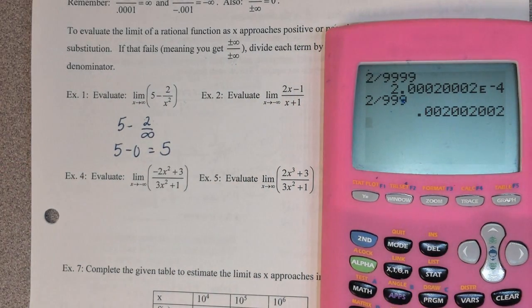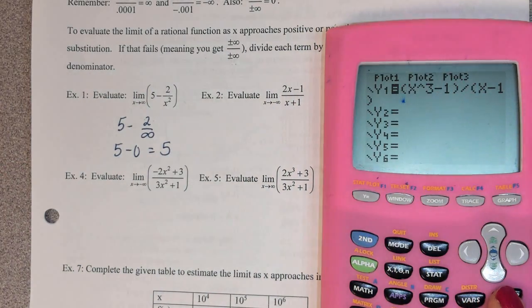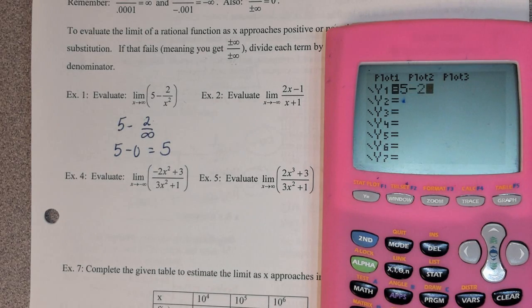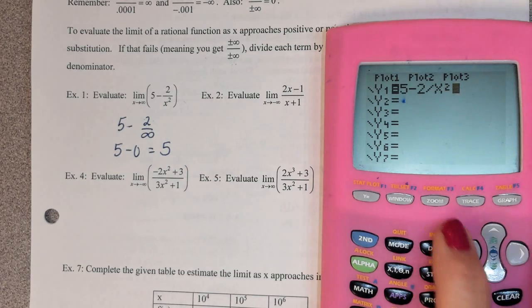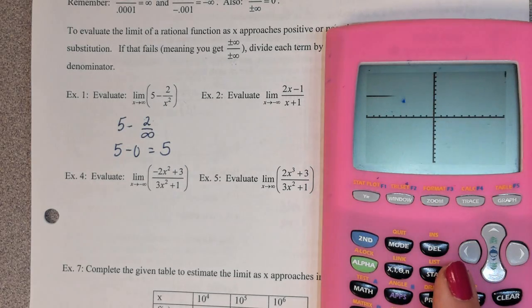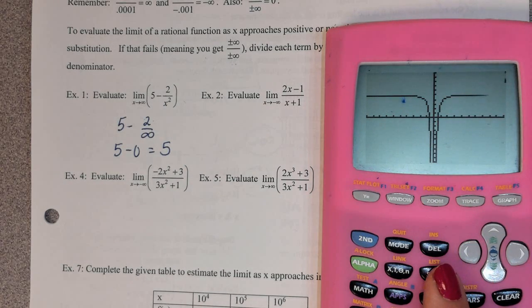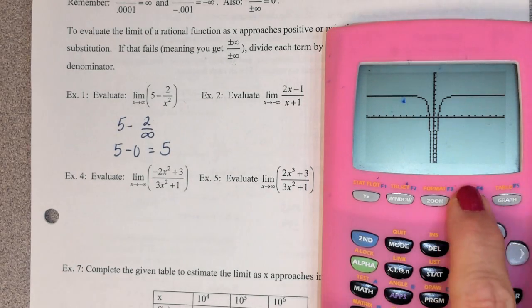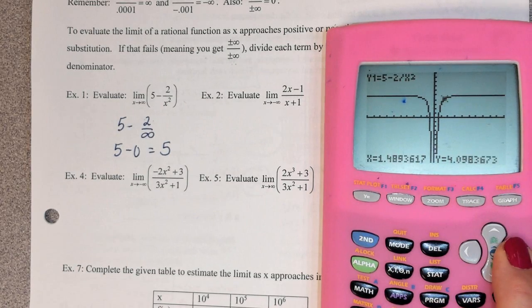So let's look at what that really means as far as a picture goes. If we're looking at the graph of this, 5 minus 2 divided by x squared, here's the way the function looks. This question is asking me, as x gets larger and larger, what is the y value we're approaching?